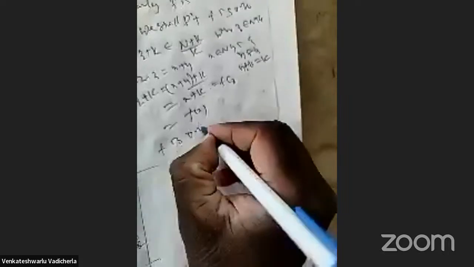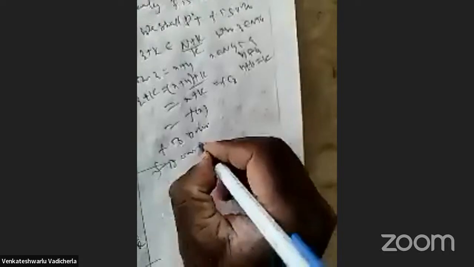So f of x plus K is equal to f of x. Therefore f is onto, so f is an epimorphism.